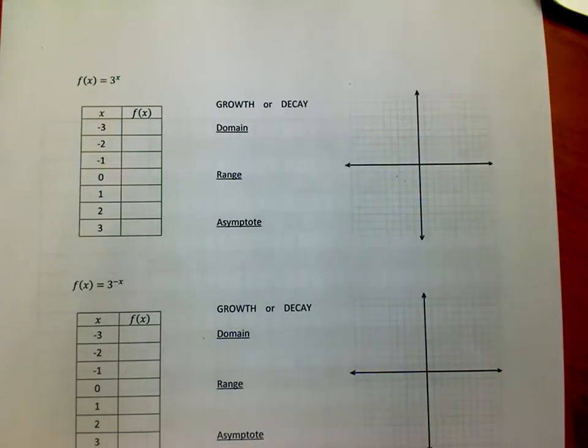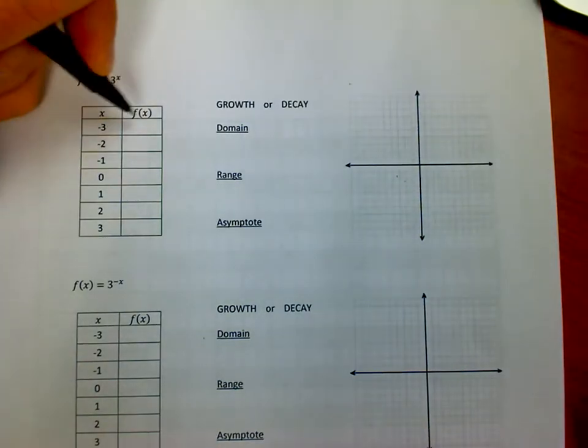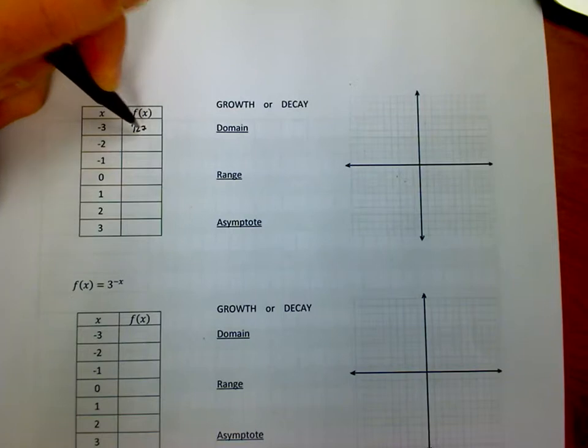Hi guys, we're almost done with our first lesson here on Introduction to Exponential Equations. You'll notice here we have f of x is equal to 3 to the x. That should look familiar, right? And since I've already done this in the previous two videos, I'm just going to make this really quick and fill in these values here, okay?